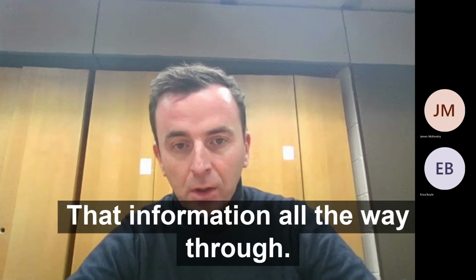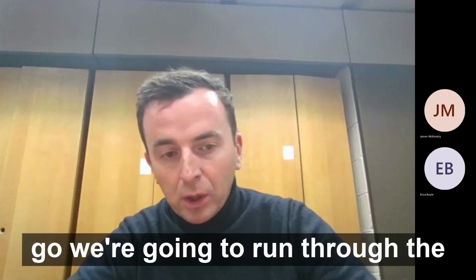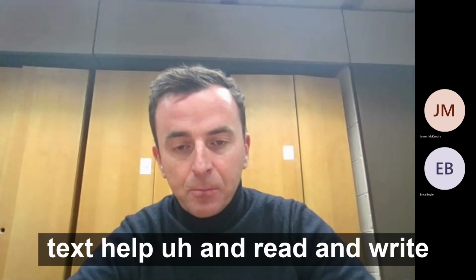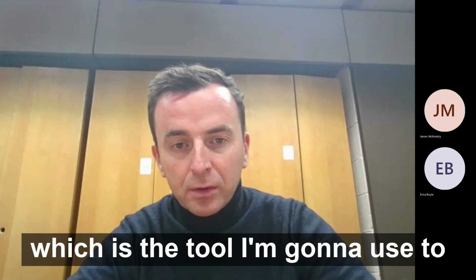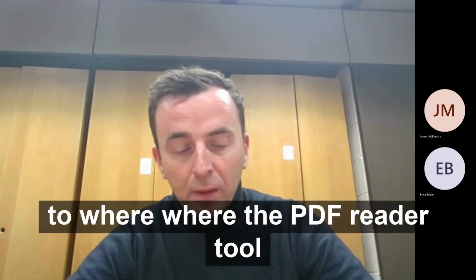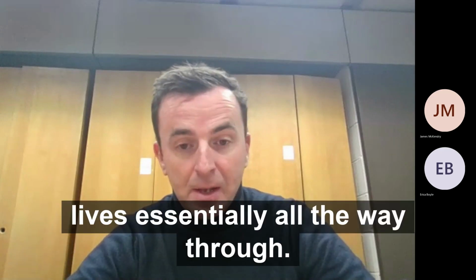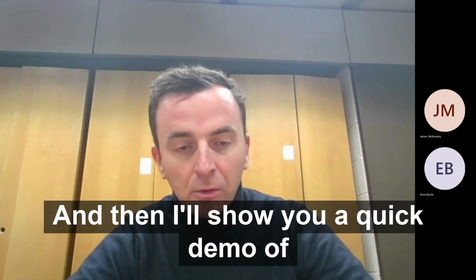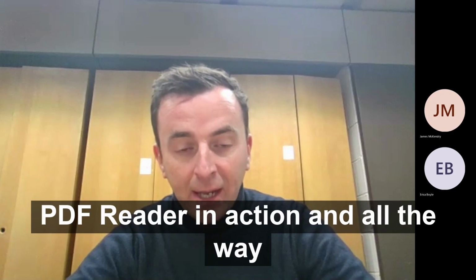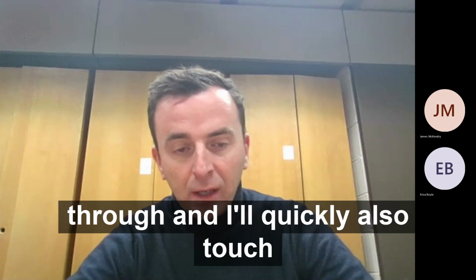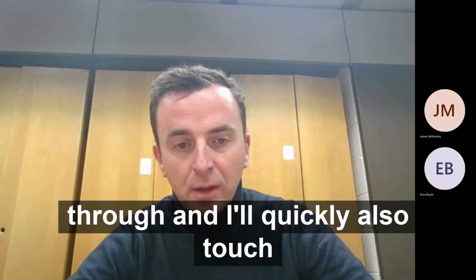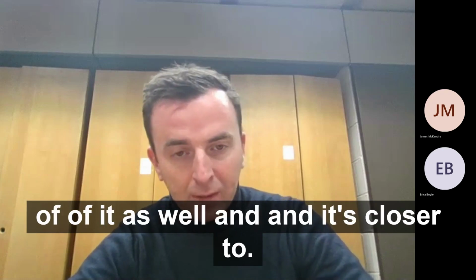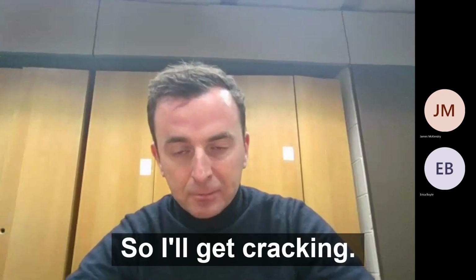So I'm going to share my screen and we're going to run through the steps of quickly installing Texthelp Read and Write, which is the tool where the PDF reader lives. Then I'll show you a quick demo of the PDF reader in action, and I'll quickly touch on Microsoft's version of it as well, and its pluses and minuses. So I'll get cracking.